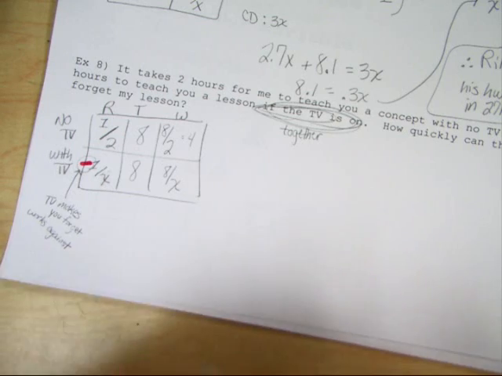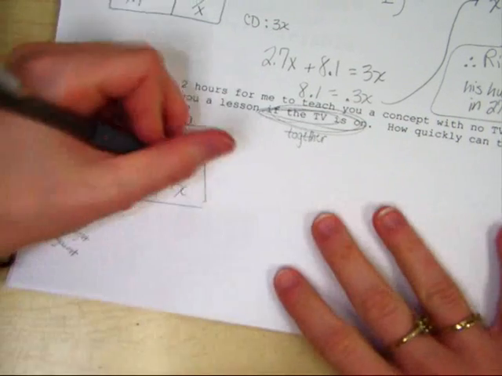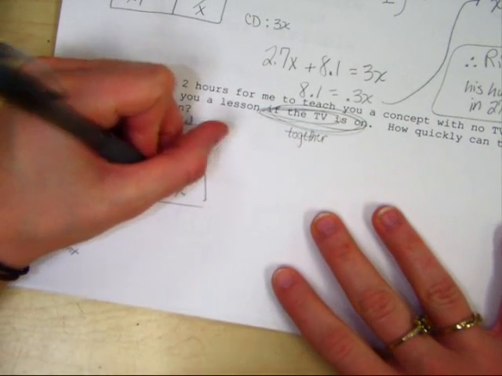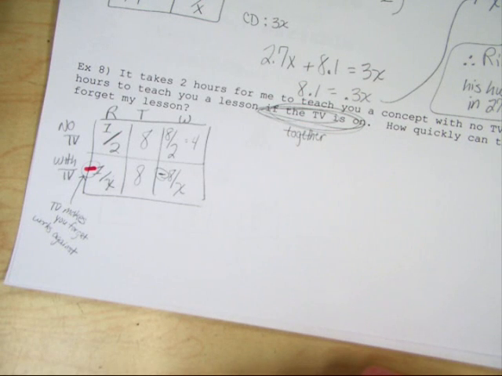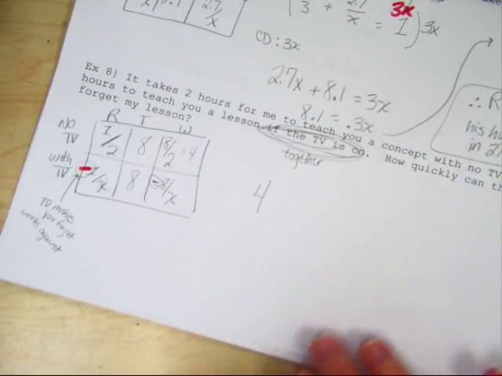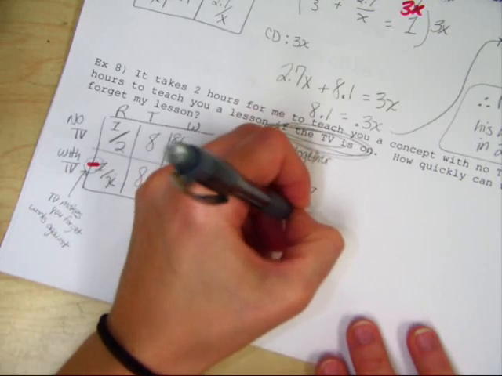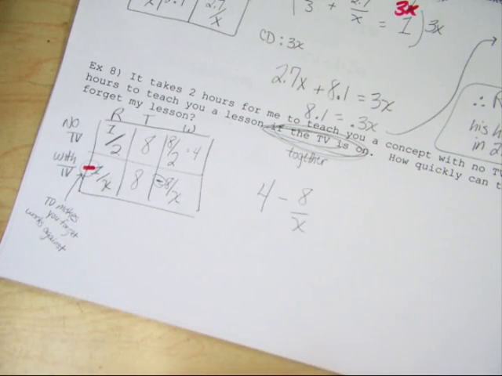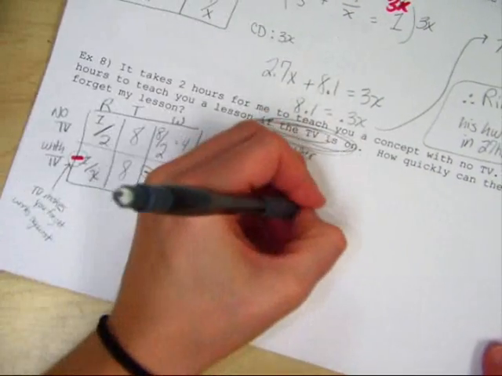Now we're going to try to figure out how quickly the TV works. And in fact, this is a -8 over x. So our equation will be, start with the TV. Without the TV is 4. This time it's -8 over x since it's making you forget. And that will equal 1 lesson.